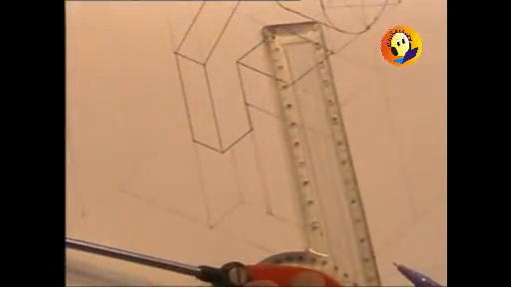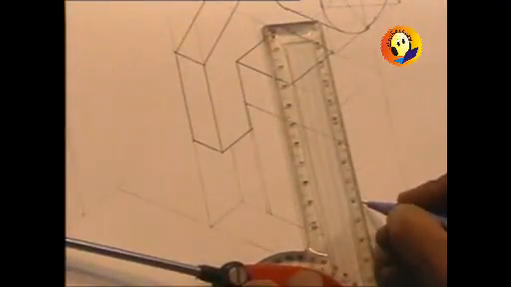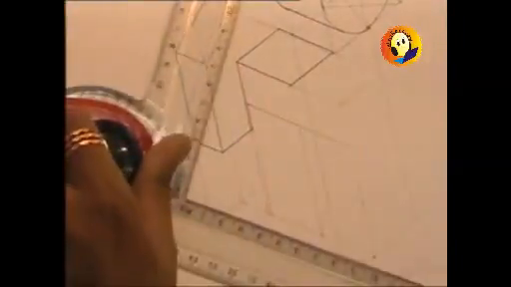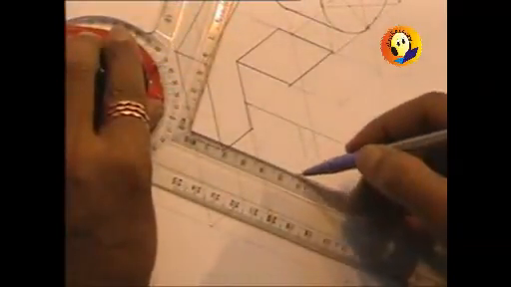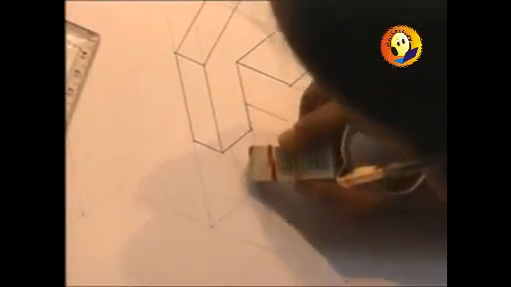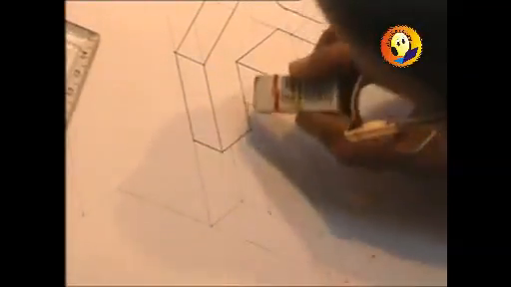So the center is to be marked, which is representing the midpoint. So the full rhombus has been constructed. This was that shift of 2 millimeters. 28 into 2 is not 58, it is 56.